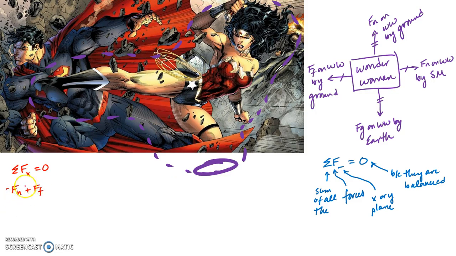Notice I can write this in any order I want because it's addition, so order is irrelevant. But the normal force is, what am I doing?